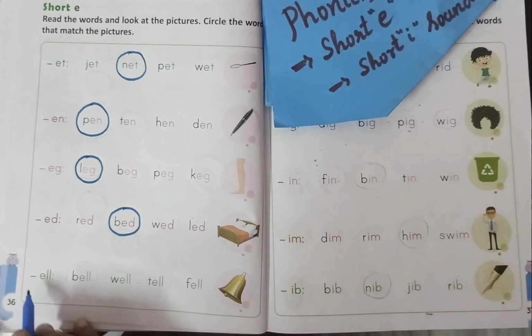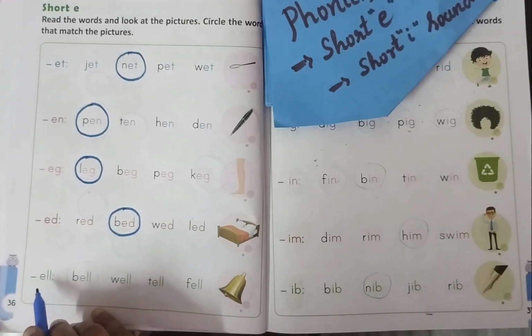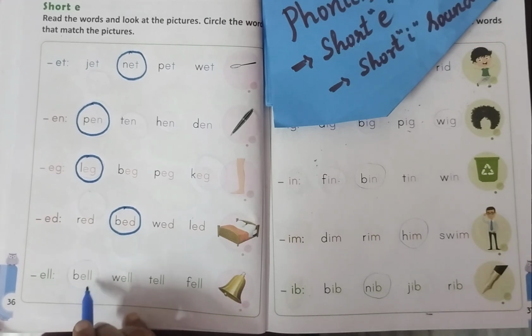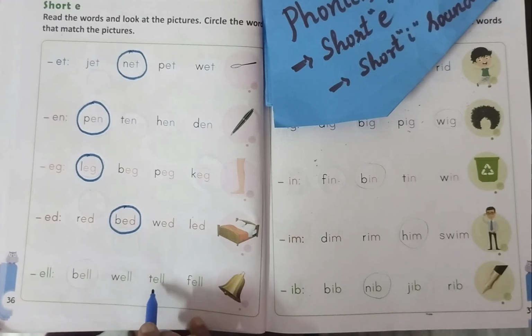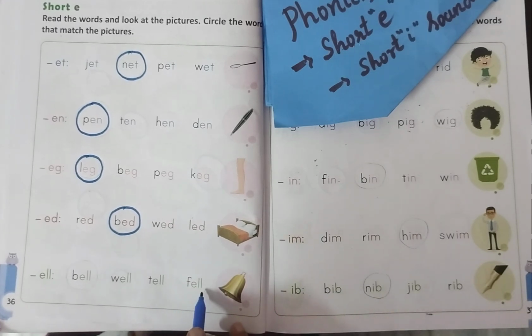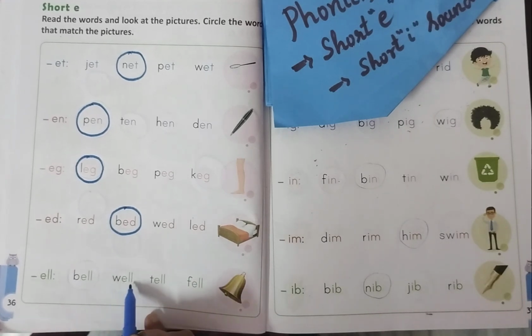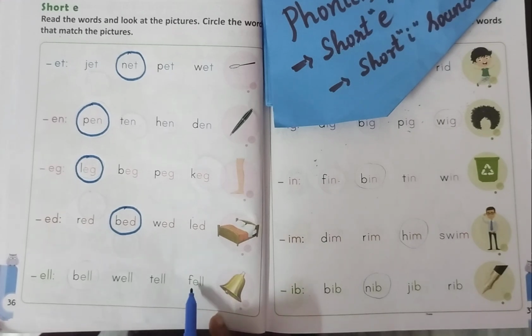Next one, E-L-L. It makes a sound together. We make the sound el. So for example, B plus ell, bell. W plus ell, well. T plus ell, tell. F plus ell, fell. B-E-L-L, bell. W-E-L-L, well. T-E-L-L, tell.